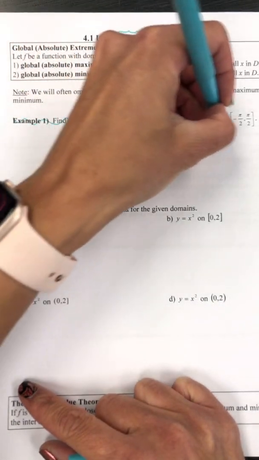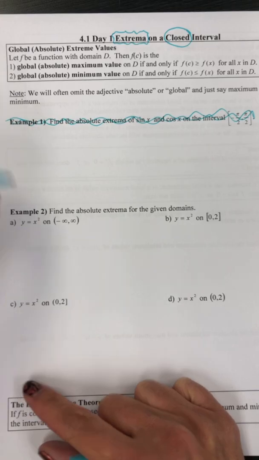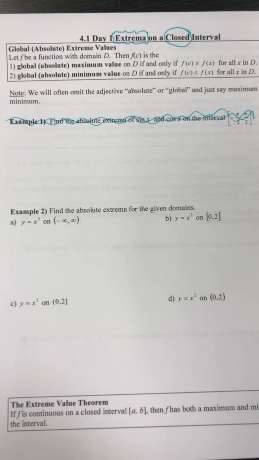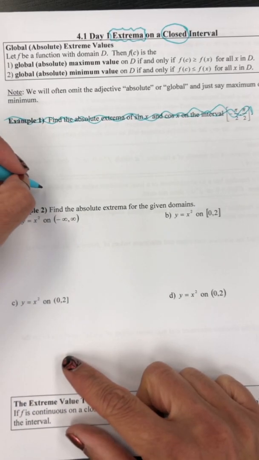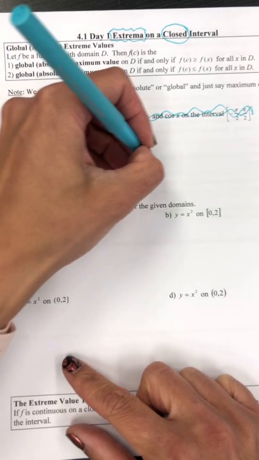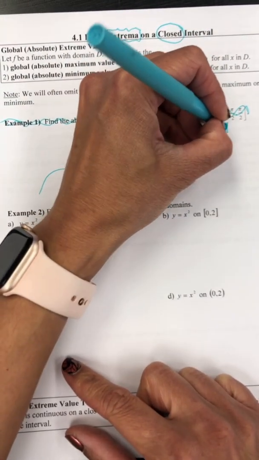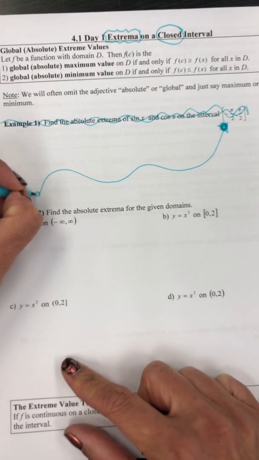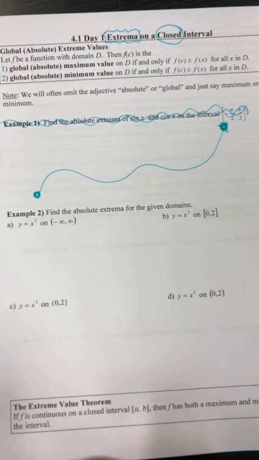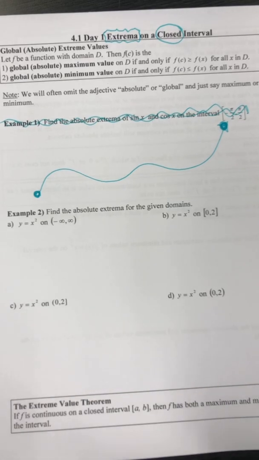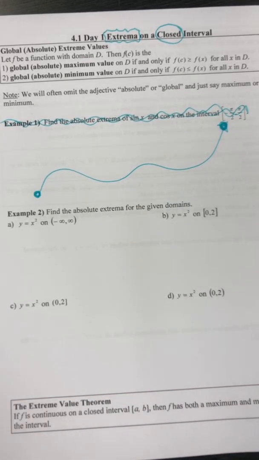So let's cross out example 1 because we're not doing that one. And let's draw a picture of a graph. So we'll go, oops, I don't want an arrow. I want an endpoint. Endpoint there, endpoint there. Because a closed interval means that it's from one end to another. It ends, okay? So it's just usually a piece of a graph.